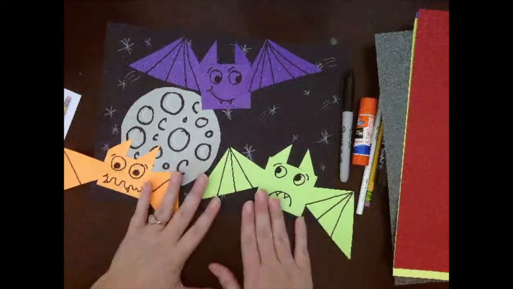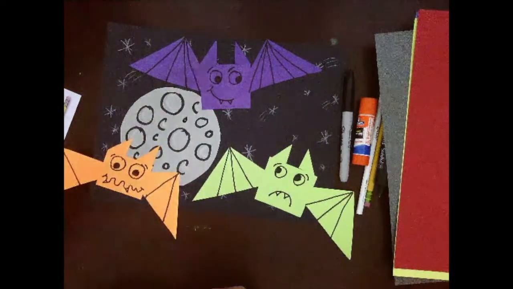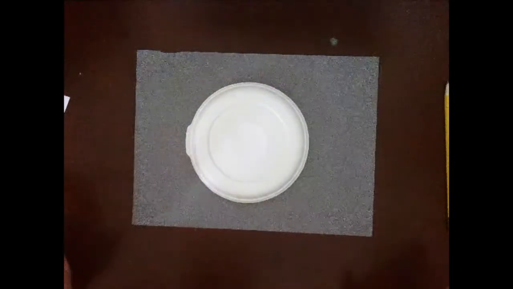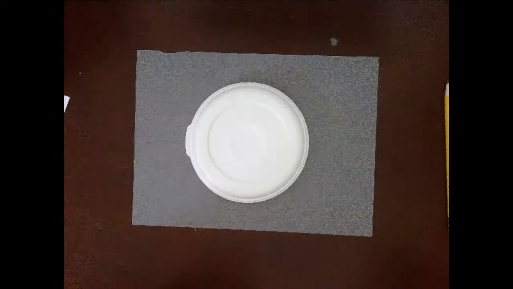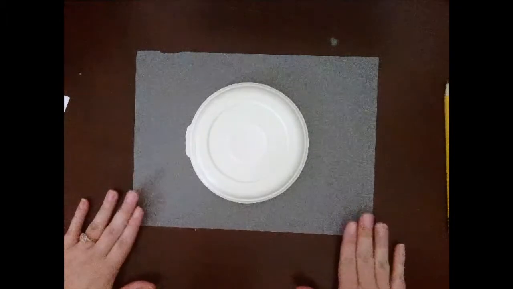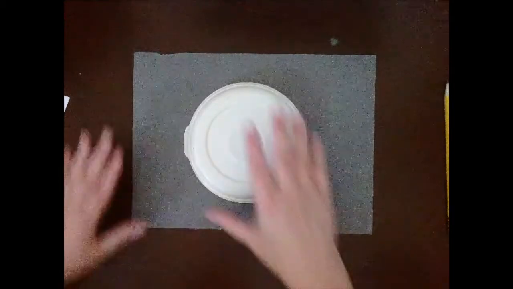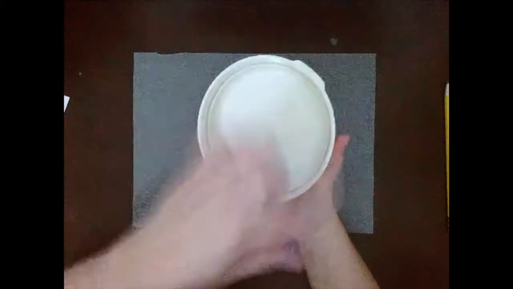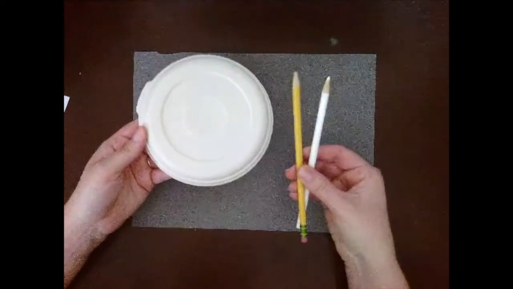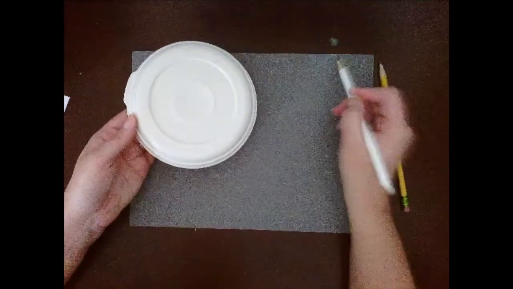Okay, once you've gathered all of your supplies, go ahead and come back and we will start the very first step of the project. Welcome back. Now, the first step, go ahead and get the paper you're going to use to make the moon. So that gray or the white or the light yellow, whatever you have. And then you can get the circle tracer. So I'm just using a Tupperware lid, that's a circle, and a pencil or the white colored pencil.